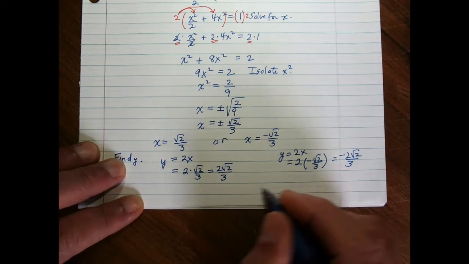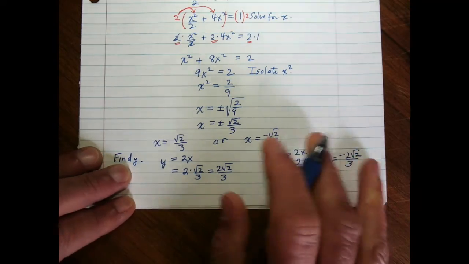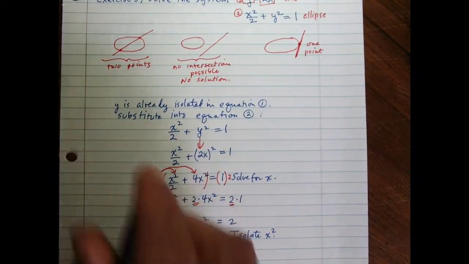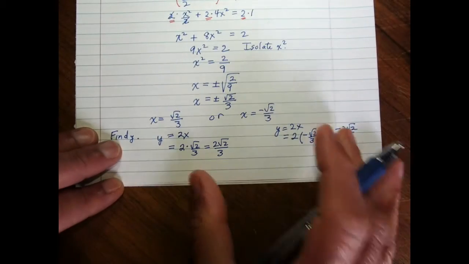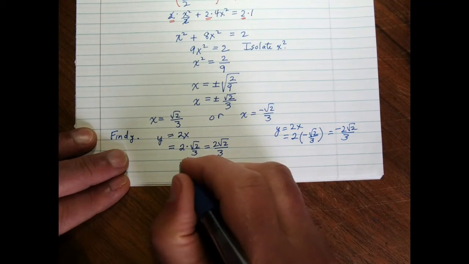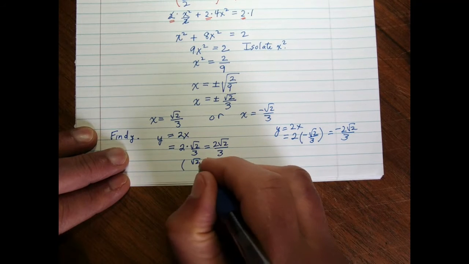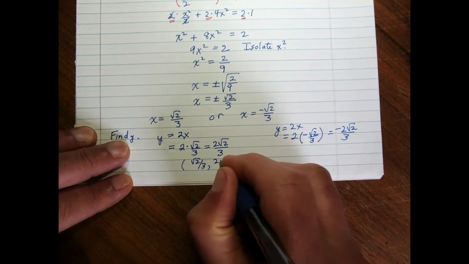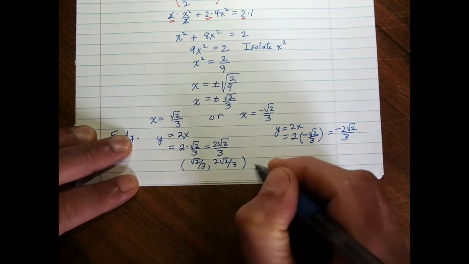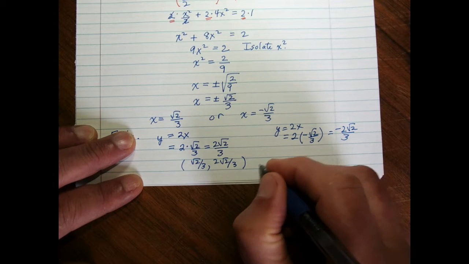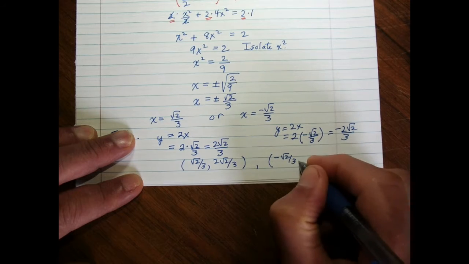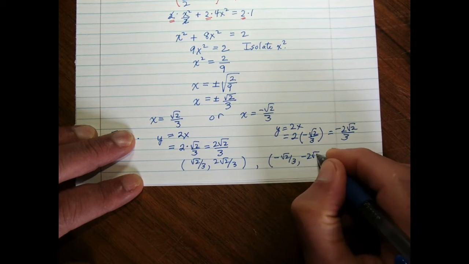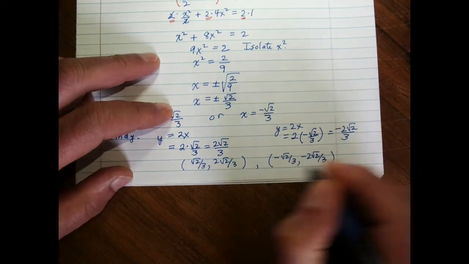And so here's another situation where we have two solutions. We know now because we got two solutions that my one point is square root of 2 over 3, 2 square root of 2 over 3. And my other solution is negative square root of 2 over 3, negative 2 square root of 2 over 3.